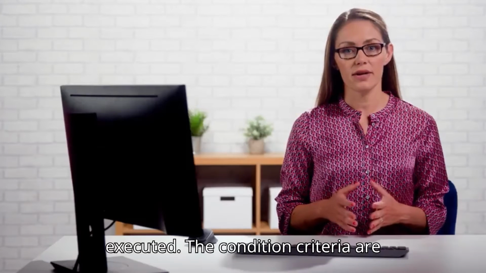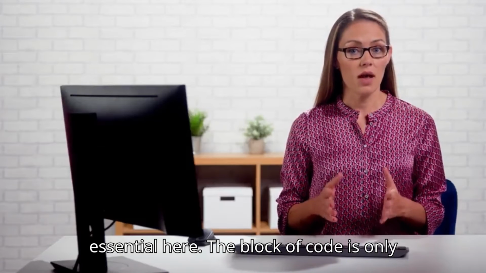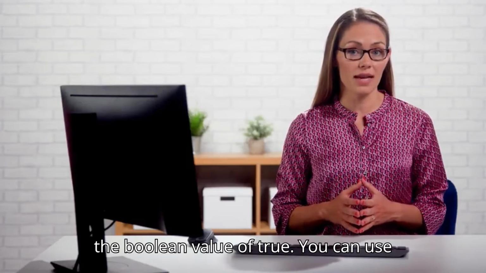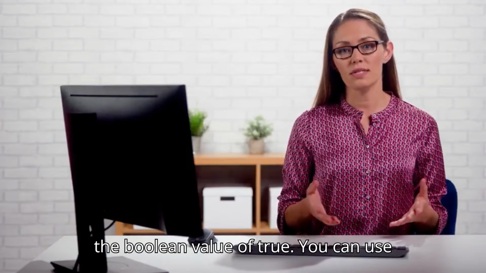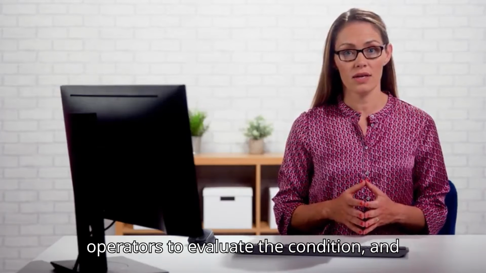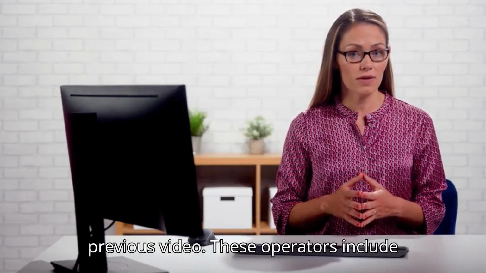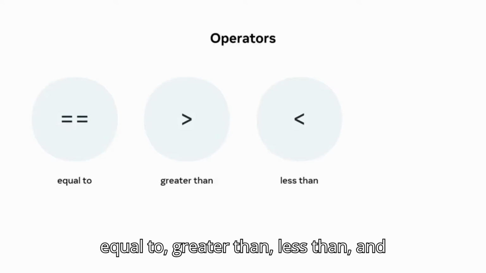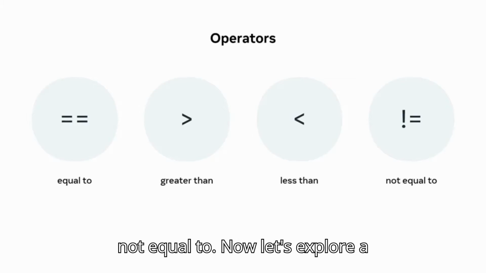The condition criteria are essential here. The block of code is only executed if the condition is evaluated to the Boolean value of true. You can use different types of comparison and logical operators to evaluate the condition, and you may recall learning about them in a previous video. These operators include equal to, greater than, less than, and not equal to.